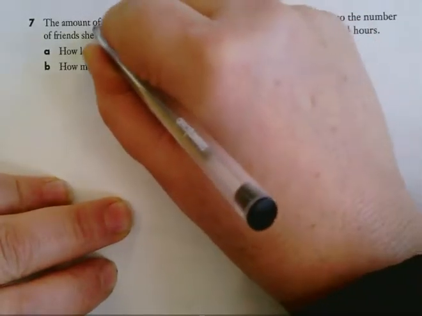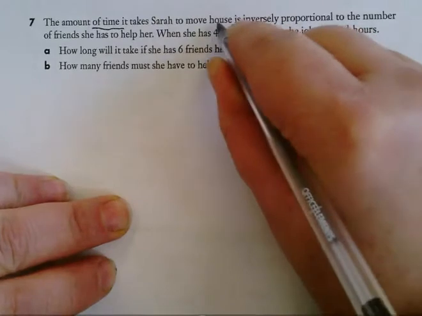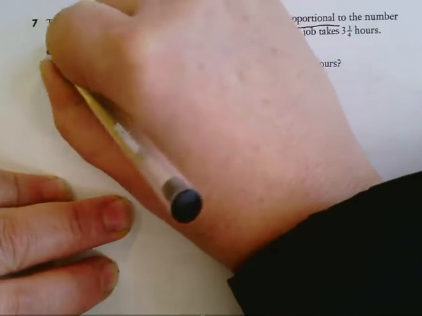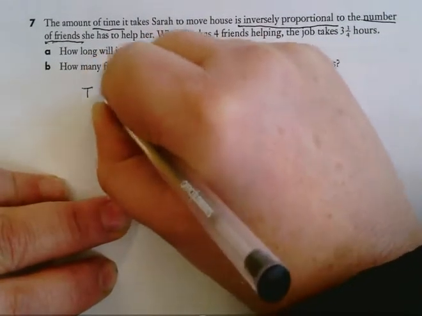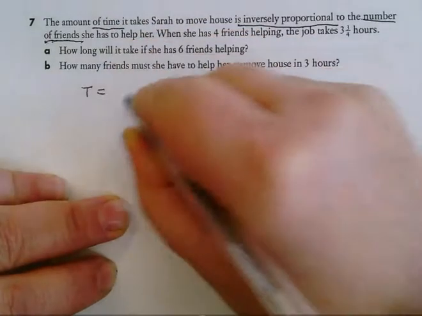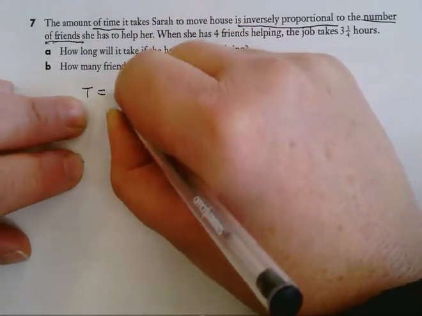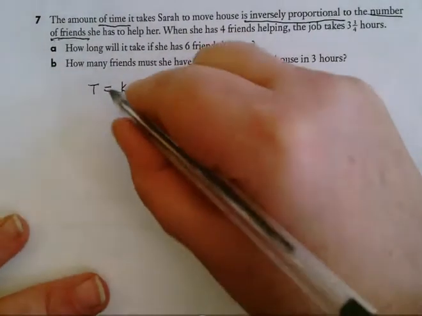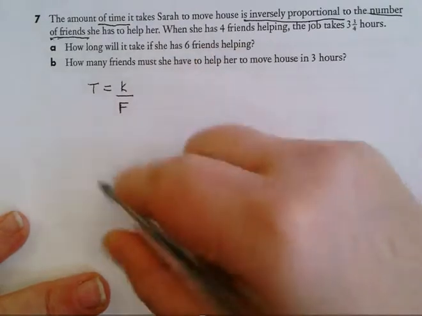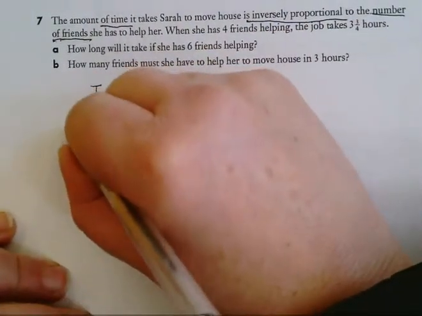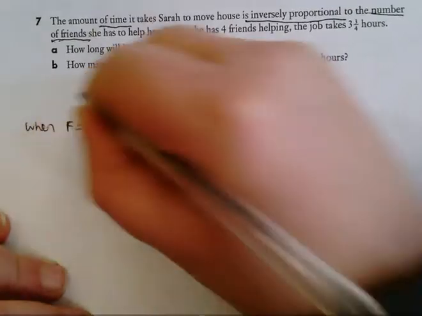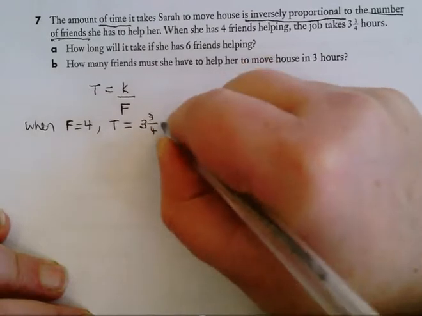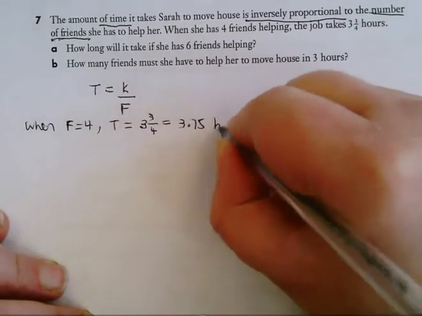Okay, question 7. The amount of time it takes Sarah to move house is inversely proportional to the number of friends. So time is inversely proportional to number of friends. So we go T for time equals K over F, number of friends. Inversely proportional is K over. So when she has 4 friends, so when F is 4, the time is 3 3/4 hours, which is 3.75 hours.